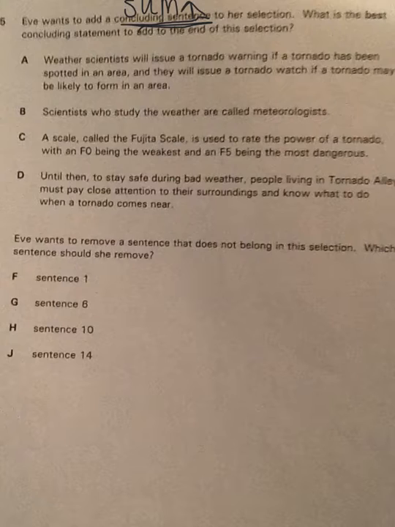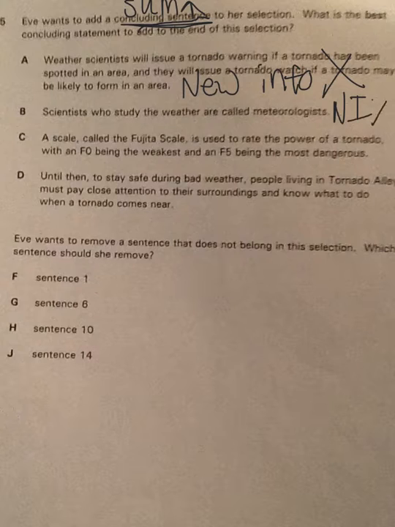So go ahead and read through A. Weather scientists will issue a tornado warning if a tornado has been spotted in an area. We already know this is new info. We cannot end with new info. Scientists who study the weather are called meteorologists. New info. A scale called the Fujita scale is used to rate the power of a tornado, with an F0 being the weakest and an F5 being the most dangerous. Great fact, which would have been great in our paper, but not to end.